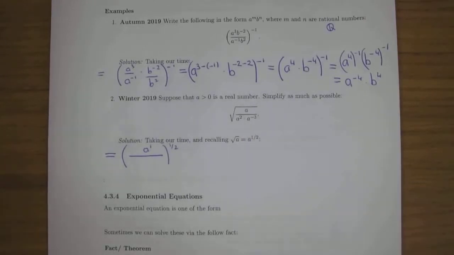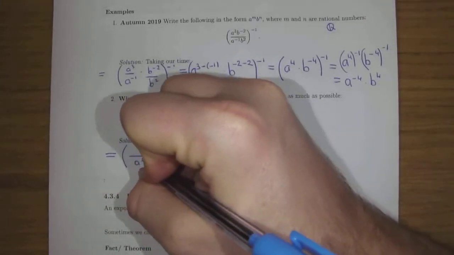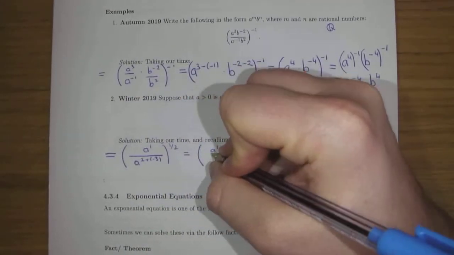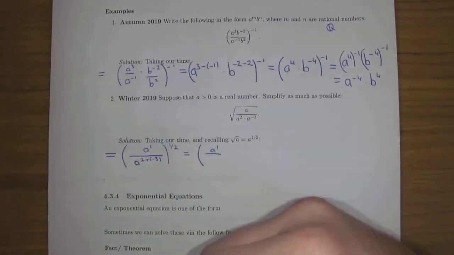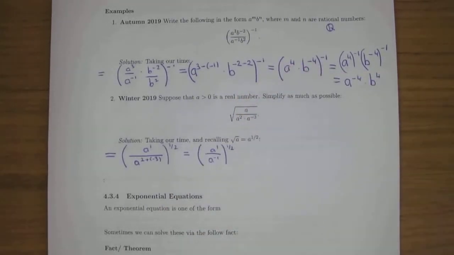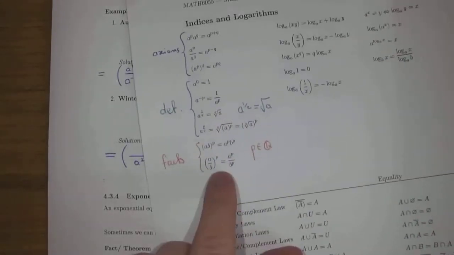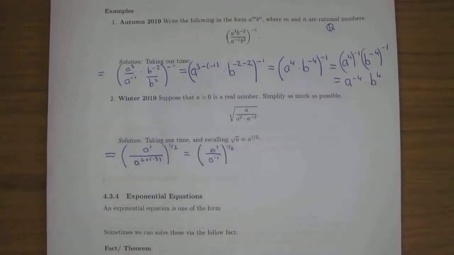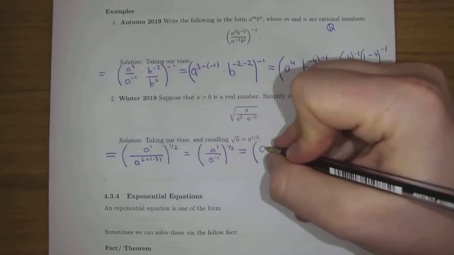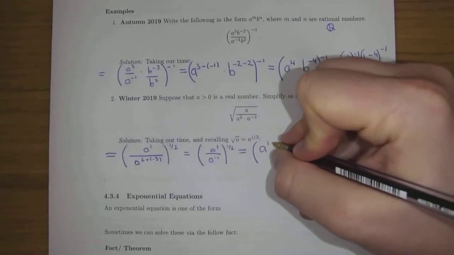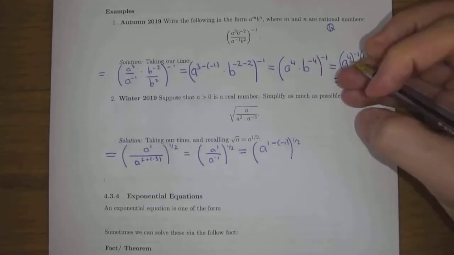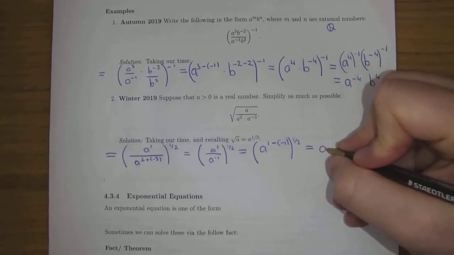Multiplying together like powers, you add the powers. So a to the power of 2 plus minus 3, so we have a to the power of 1, and 2 plus minus 3, otherwise known as 2 minus 3, is minus 1. And now being careful here, you could actually go at this now, but I think it's a bit better to go another line. So division of like powers, you subtract the powers. So again, being careful, 1 minus minus 1, all to the power of a half, and 1 minus minus 1 is 1 plus 1 is a to the power of 2.